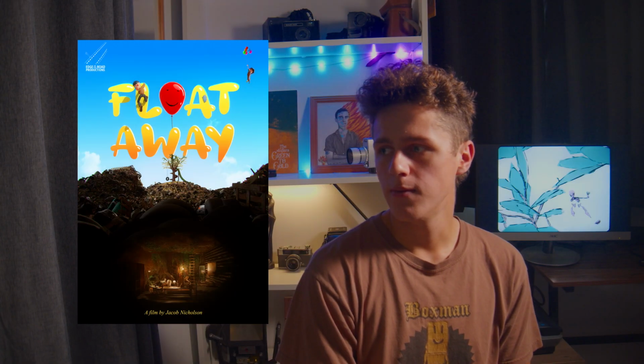I wanted to try a different look because I've done stuff in the past with Float Away and with Getting to the Moon as well, where they're very 3D looking, and I wanted to see if I could make something in a bit of a different style. So I decided to try and toon shade it, and that just made it a lot easier in terms of lighting and in terms of controlling how the image looked.